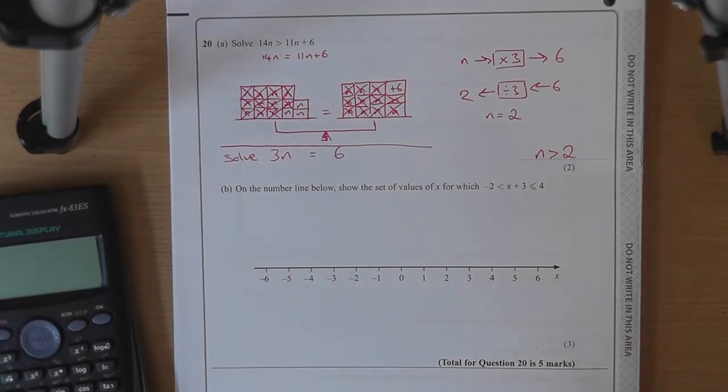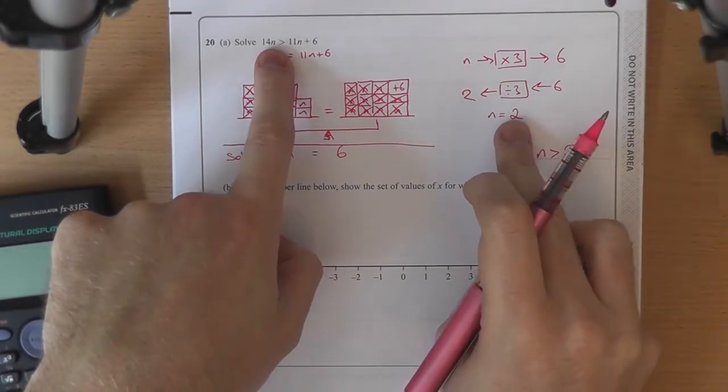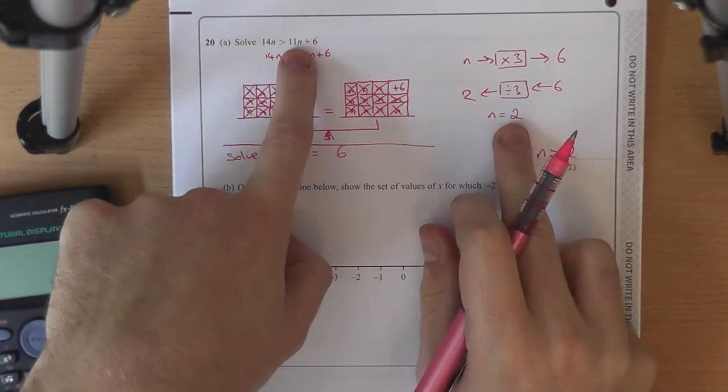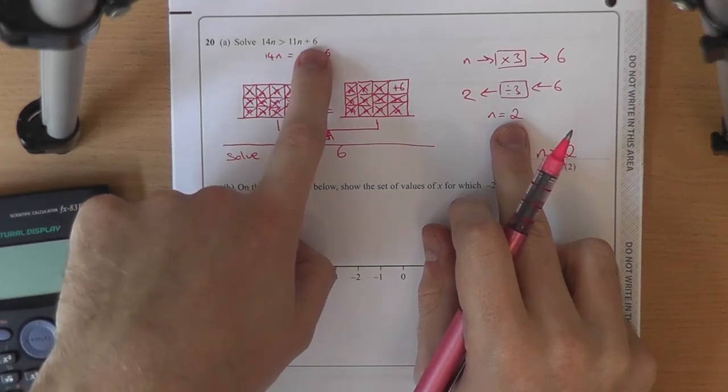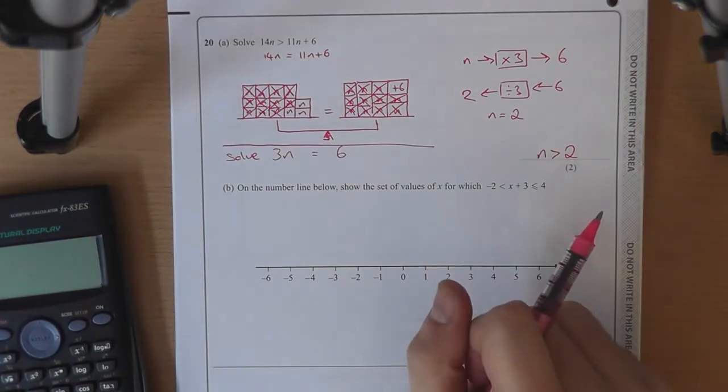I could even check that it works. Well, we could check it with the 2. When we have 2, we have 14 times 2 is 28, and on the other side we have 11 times 2 is 22 plus the 6. Okay, good, that's 28. So when we test it with 2, we do get 28 on both sides.